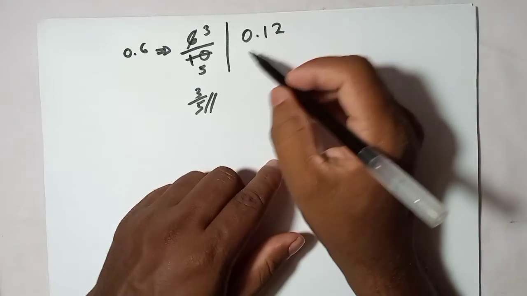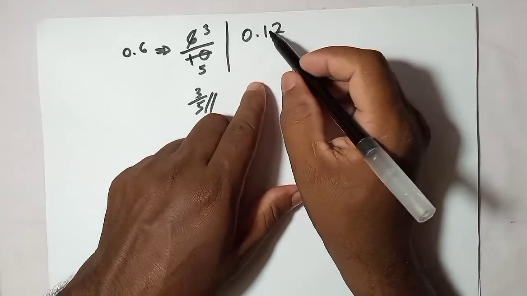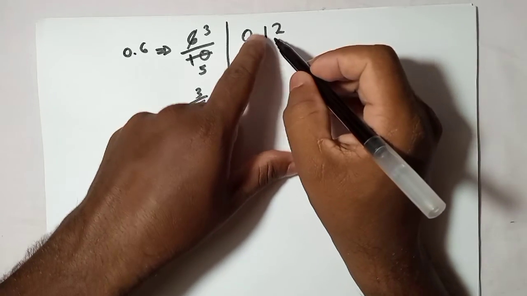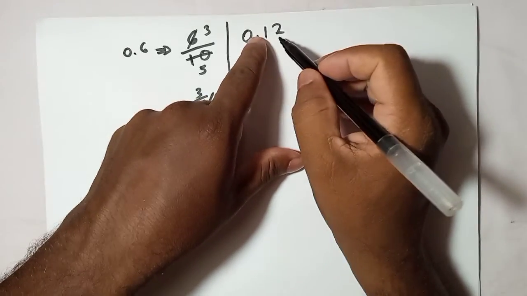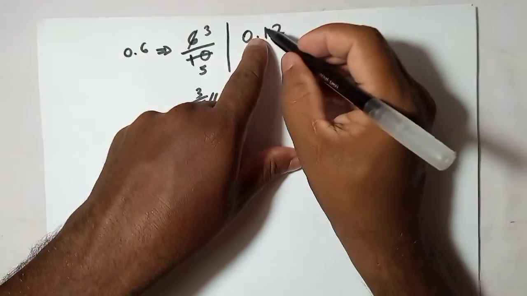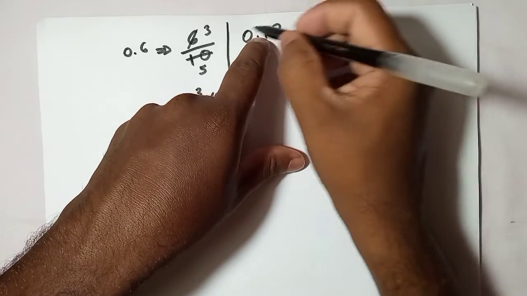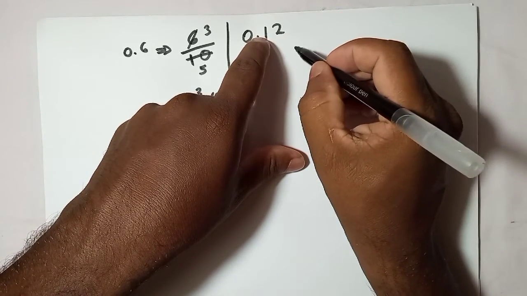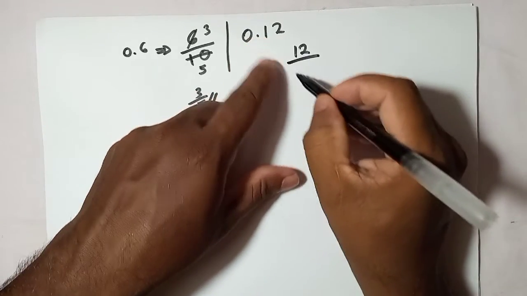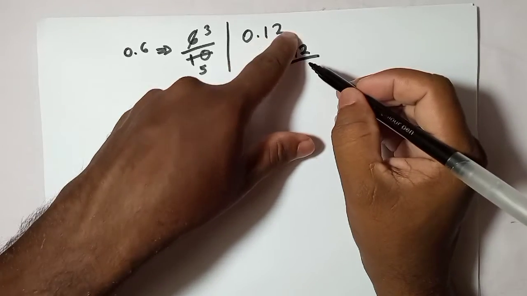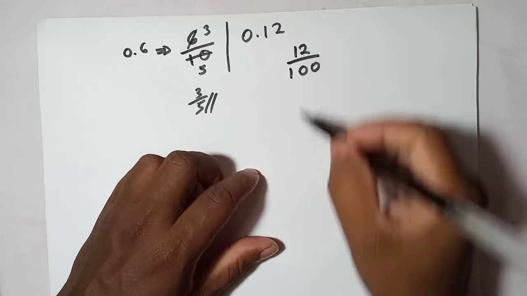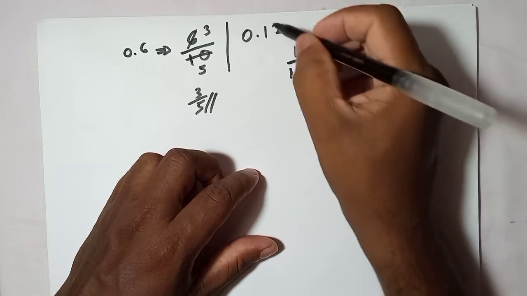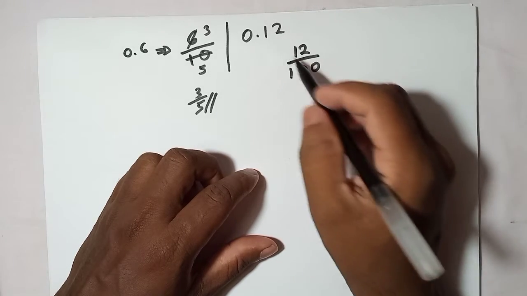And now again, let's focus on this one. Here after the decimal point you have 2 digits, 1 2. So forget that decimal point. Now think what value we have. Just 12. And then after the decimal point there are 2 digits, so you need to put 2 zeros and 1. This is the fraction for this; this is equal to this.